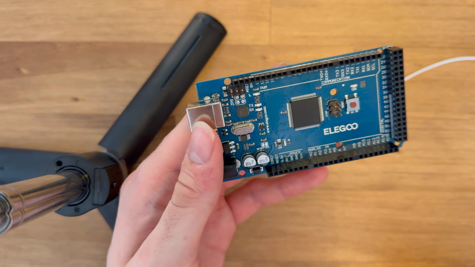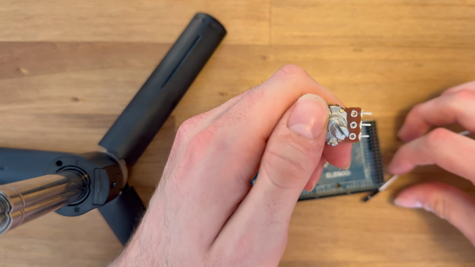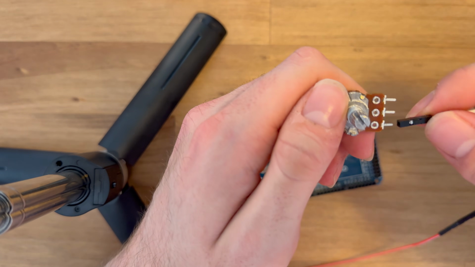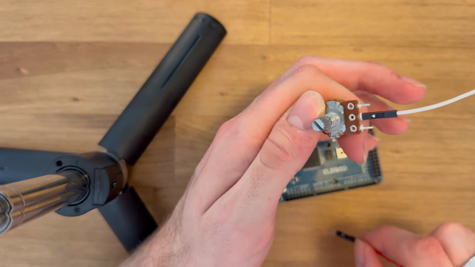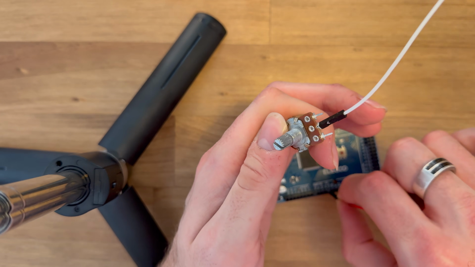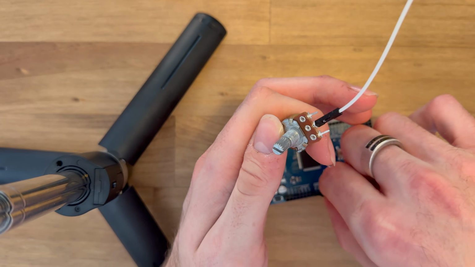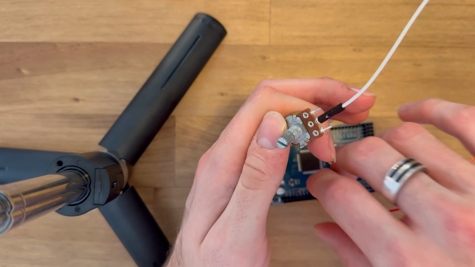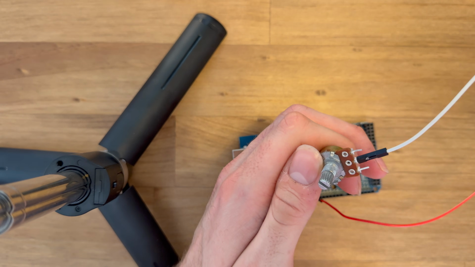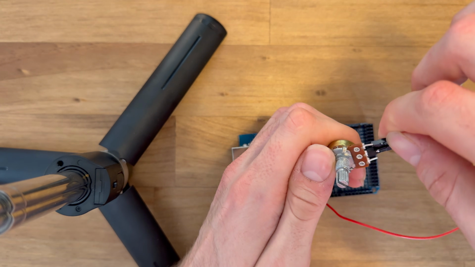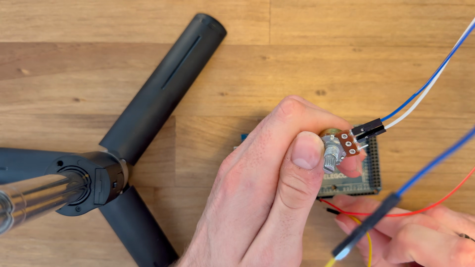So the middle pin of the potentiometer is the analog input, so we're just going to put that on there, and that's going to go off to A0 on the board, which is the analog 0 pin. The next wire is going to be on one of the pins either side, and that's going to go to the ground pin.